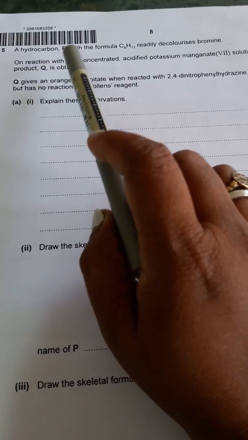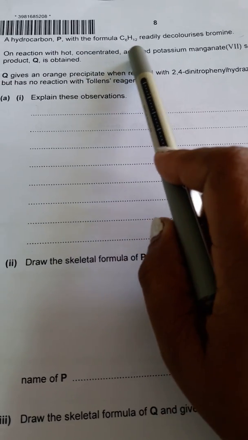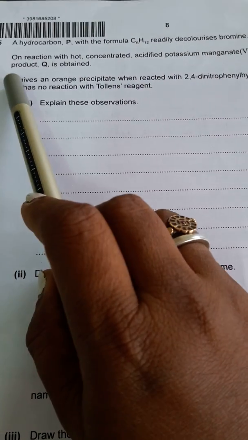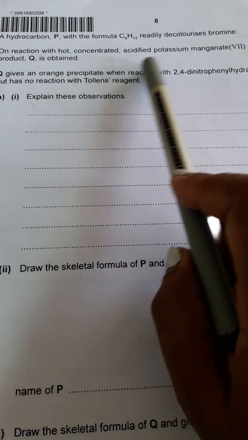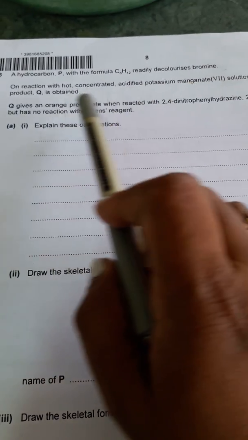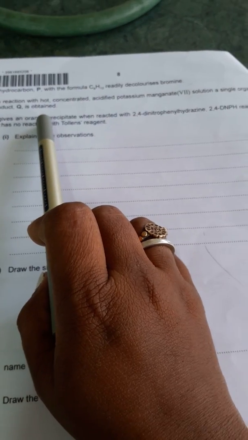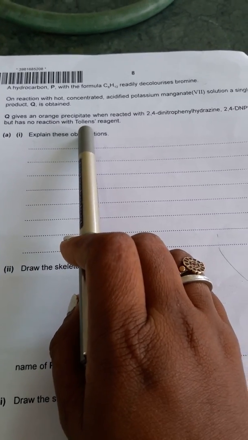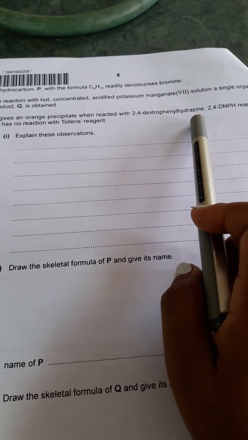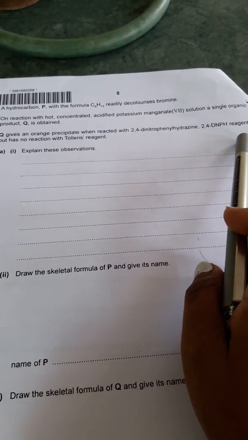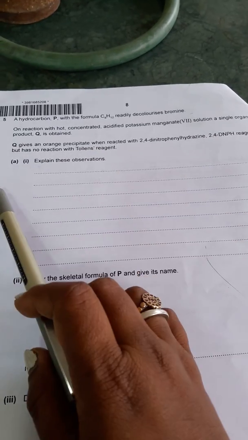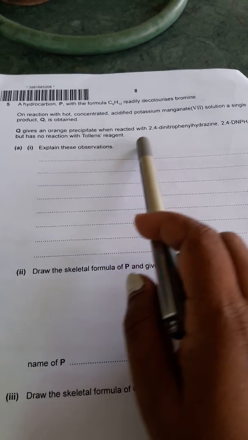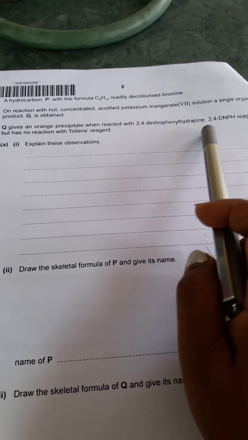A hydrocarbon P with the formula C6H12 readily decolorizes bromine. On reaction with hot concentrated acidified potassium permanganate solution, product Q is obtained. Q gives an orange precipitate when reacted with 2,4-dinitrophenylhydrazine, so 2,4-DNPH reagent, but has no reaction with Tollens reagent. Okay, so 2,4-dinitrophenylhydrazine is 2,4-DNPH.